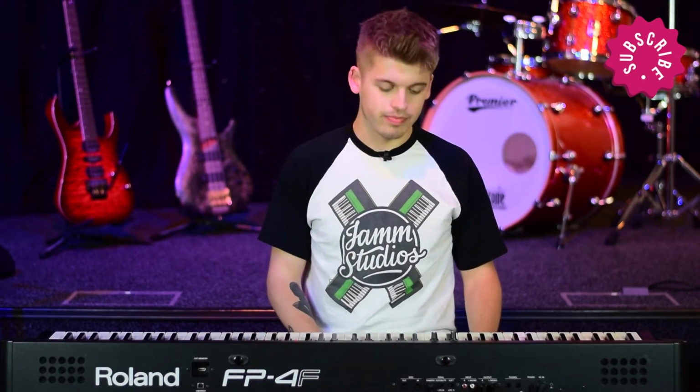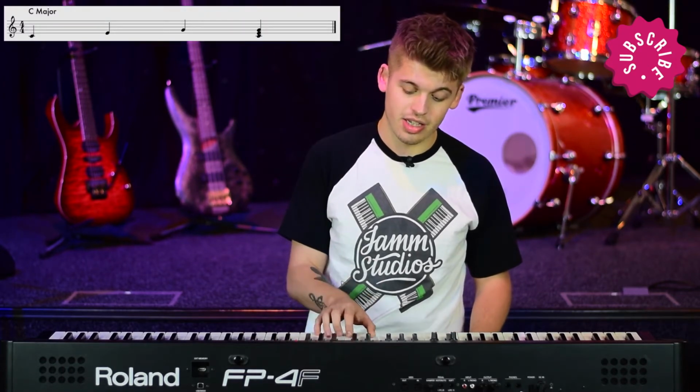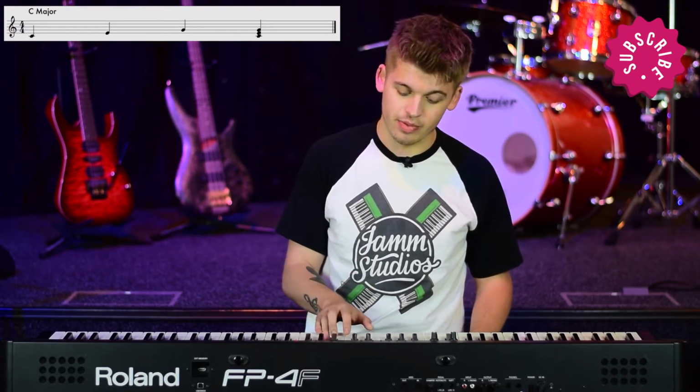So the most basic form of improvisation that we can use is chord tones. Now, chord tones are the notes that make up a chord. So we'll try this in C. So C major, the chord tones in that would be C, E, G.